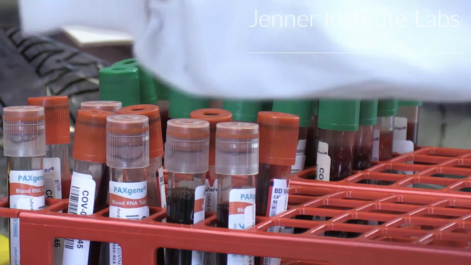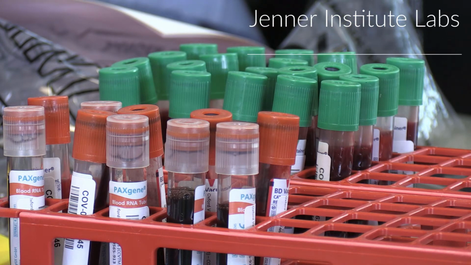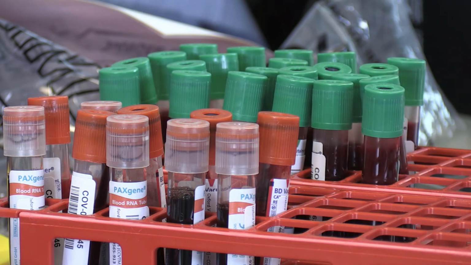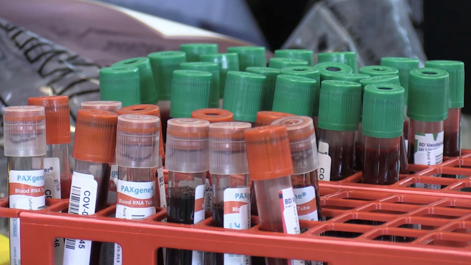Blood samples are collected from clinical trial volunteers in special tubes called vacutainers. There are different coloured tubes for different ways of treating the blood. Green tubes contain anticoagulants that prevent the blood from clotting, whilst red tubes allow the blood to clot naturally.